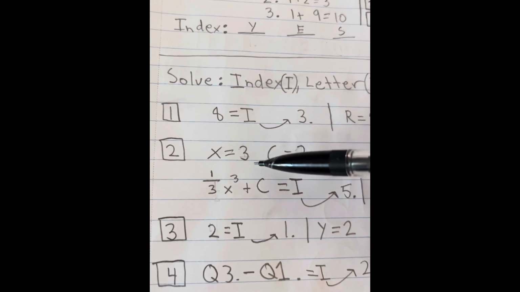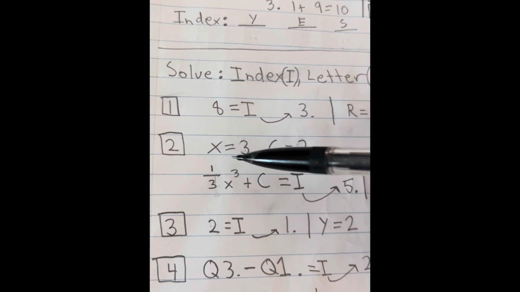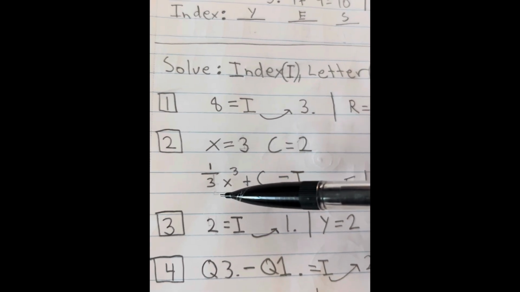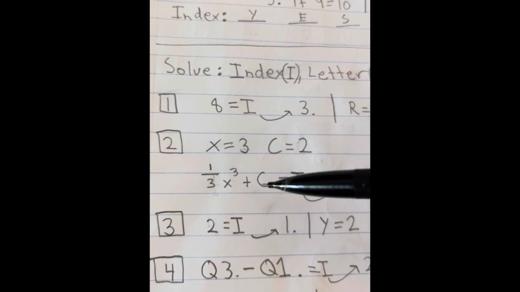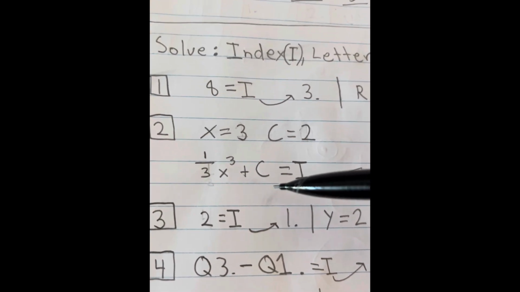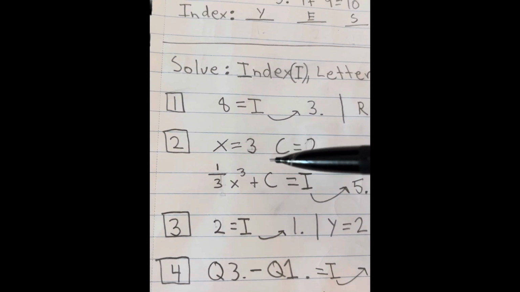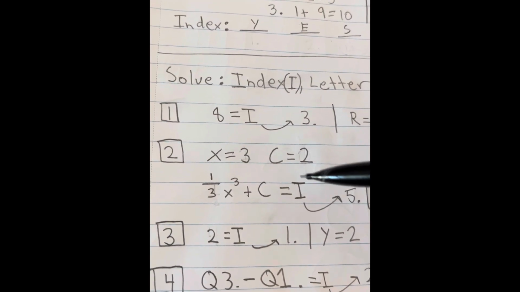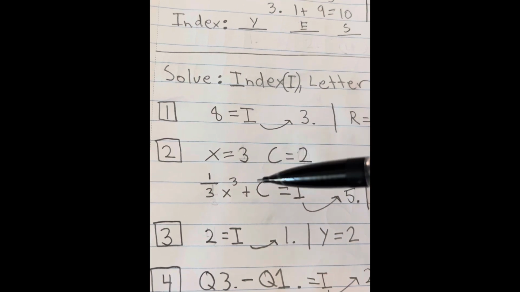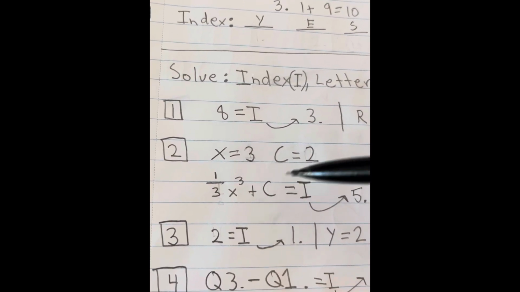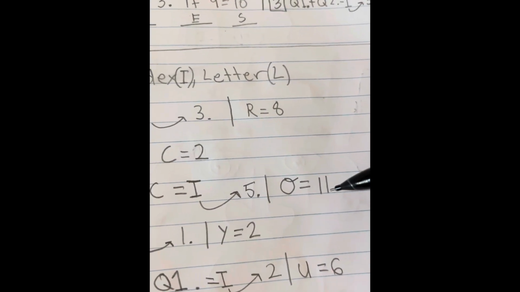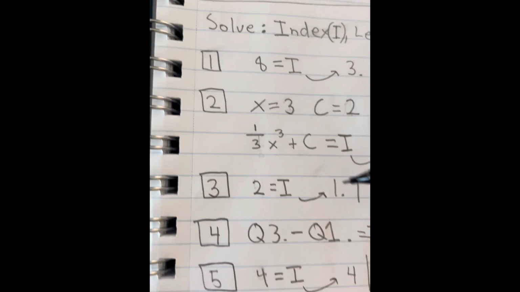Question 2 is a little bit more complicated. We are given x equals 3, c equals 2. And the corresponding answer is 1/3 x to the 3rd plus c. What question does this correspond to? It corresponds to question 5. Now we have to find the letter that the answer corresponds to. We have to plug in x equals 3 and c equals 2, and that would equal 11, and O equals 11.